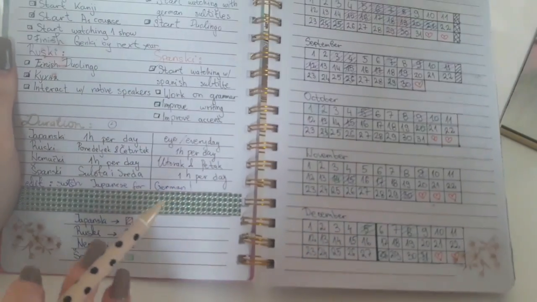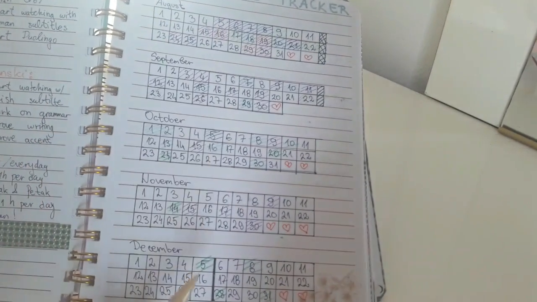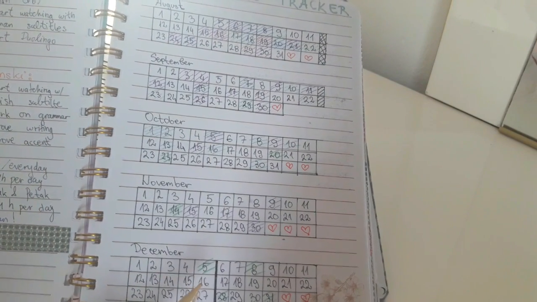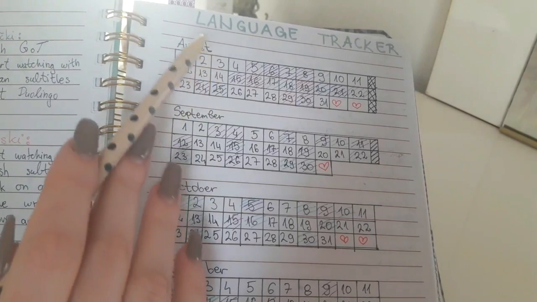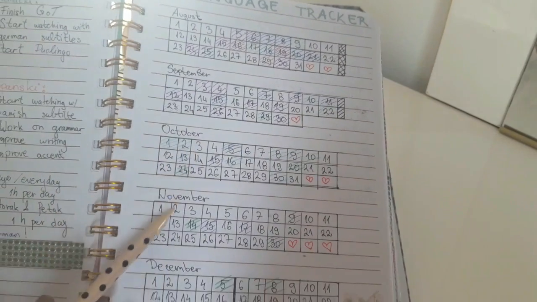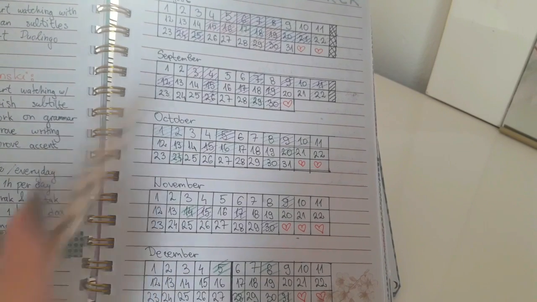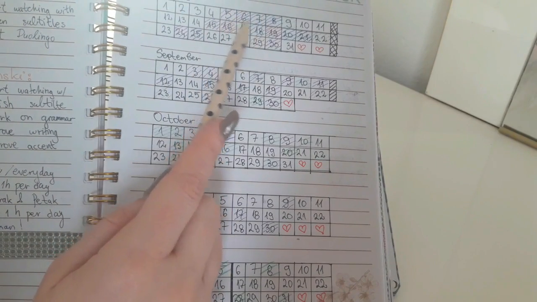And then as for my language tracker, I wrote down my languages and I used a different color for each language, and then I made a study tracker or language tracker, and I just made these little tables, whatever they're called, for each month. So I would just put in which language I learned that day. As you can see, I started off in August pretty good, but I didn't have enough time.